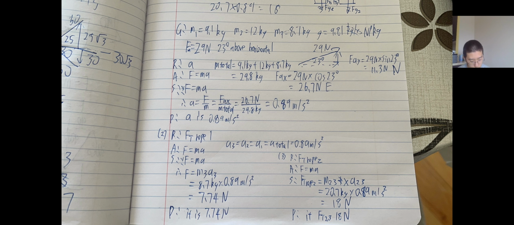We use the equation F equals ma, applying it to solve for a. We use this condition of 29 newtons at 23 degrees above the horizontal, and we can find F net x, which is 29 newtons multiplied by cosine 23 degrees, which is 26.7 newtons towards east.